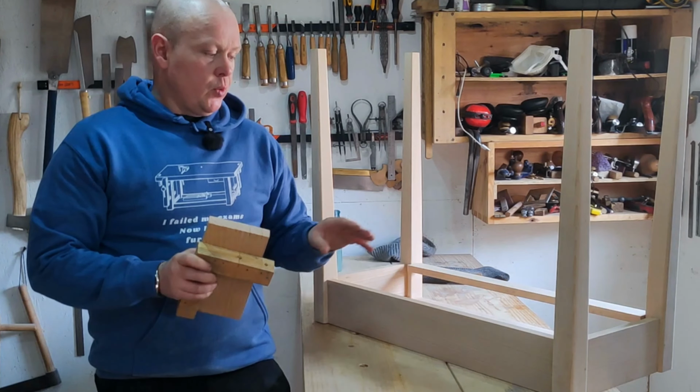To try and understand how the mortise and tenon joint works, I'm going to try to explain it. And one of the keys to the success of the mortise and tenon joint is basically the shoulders. The shoulders kind of make or break the tenon, if that makes sense.